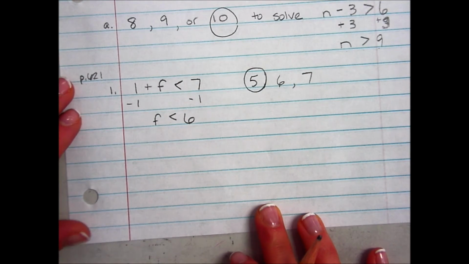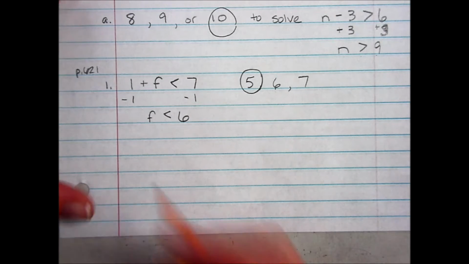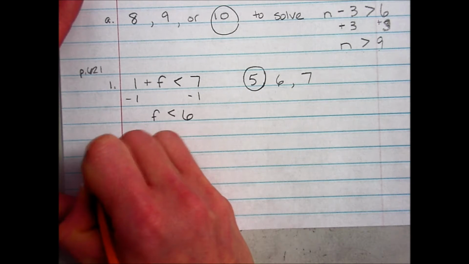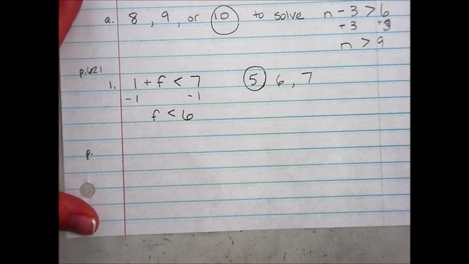For example 2, we will be given a solution, and we'll have to determine whether, yes or no, it's a solution. So let's skip down to example 4. 2 and 3 are worked out for you.